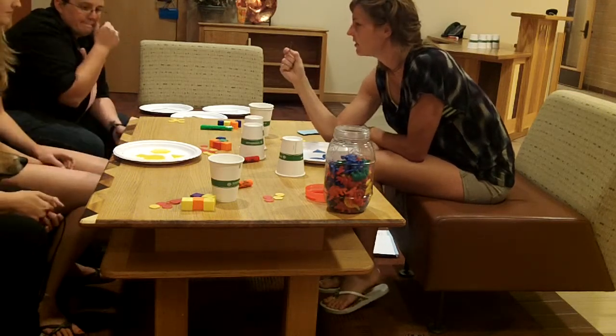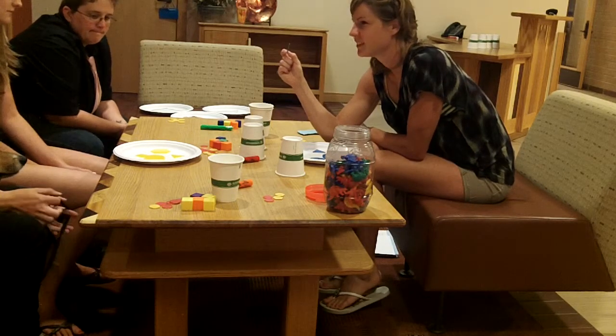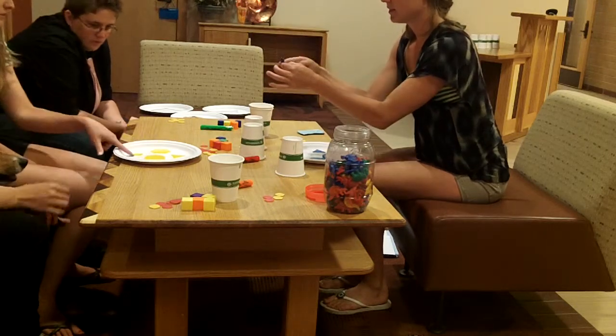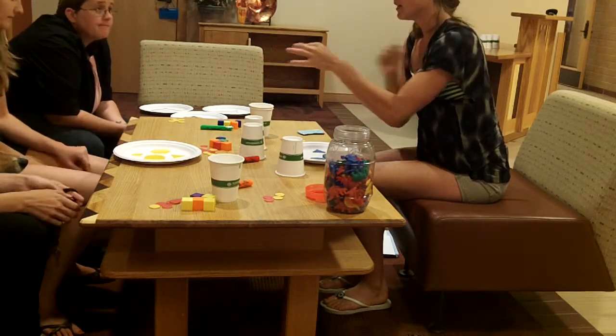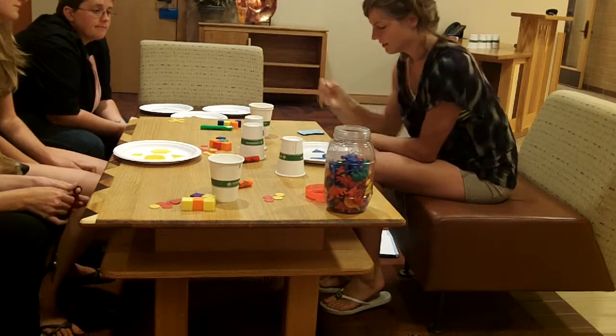Good. And what is it called? Square. Good. And how do we know it's a square? It has 4 sides. Can we count the sides together? You on yours and me on mine? 1, 2, 3, 4. And what do you guys notice about the sides? They're equal. They're all the same, right? So it's a square. Excellent.